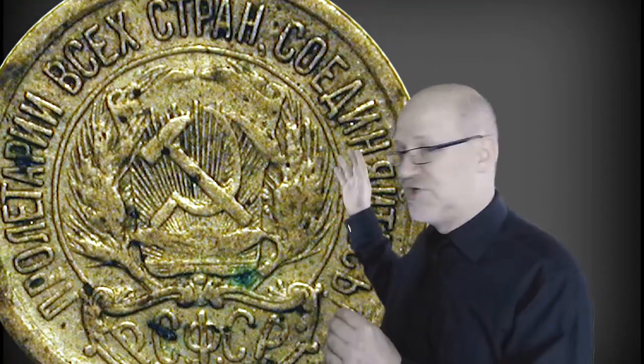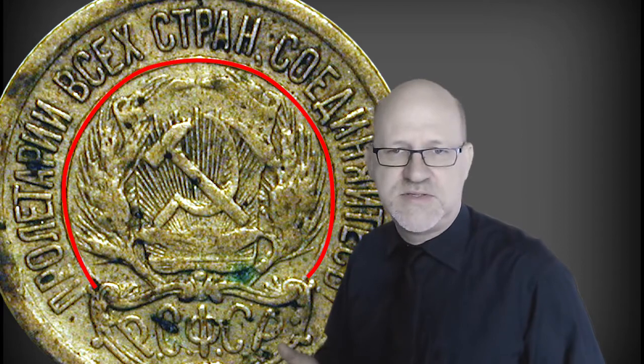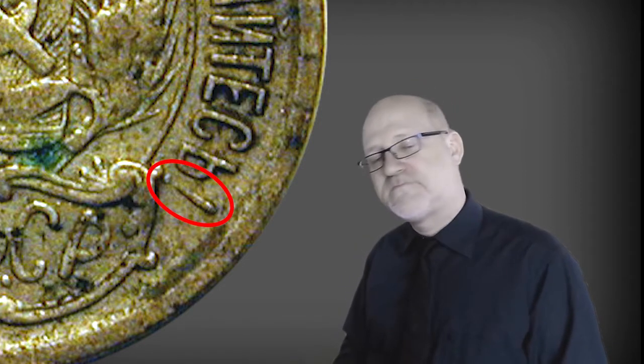Further emphasizing this thought are the words of the surrounding legend, Proletarii vsekh stran, soyedinyaytes! Forgive my pronunciation. But it means, workers of the world, unite. And it even includes the exclamation point, one of the few emphatics I've seen on any coin. They really meant it, or they wanted people to believe they did.